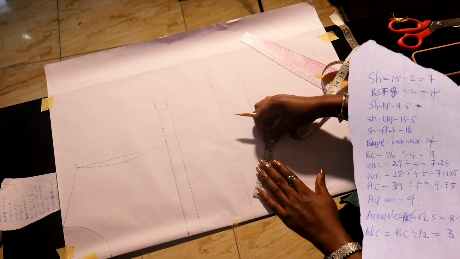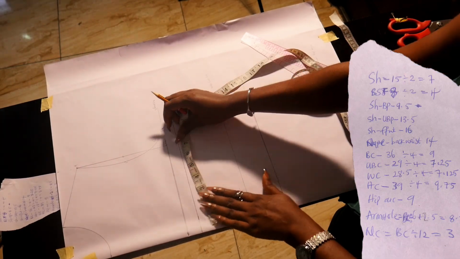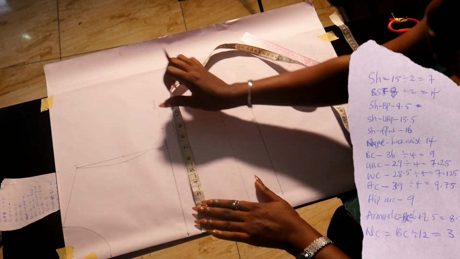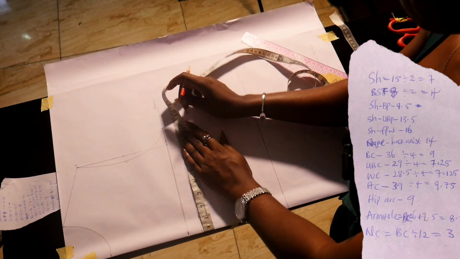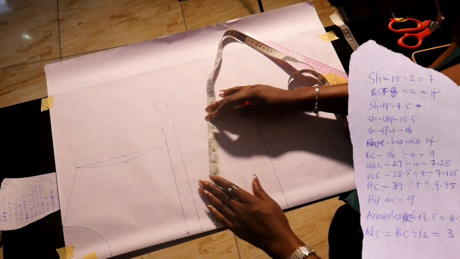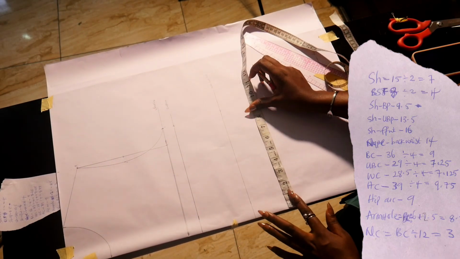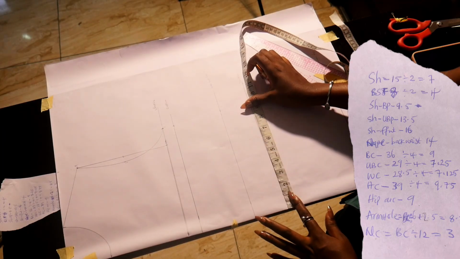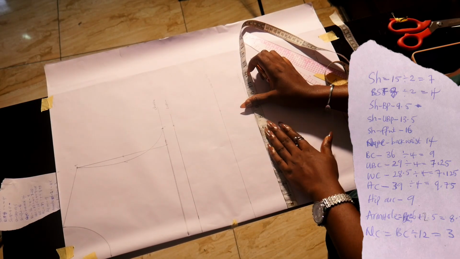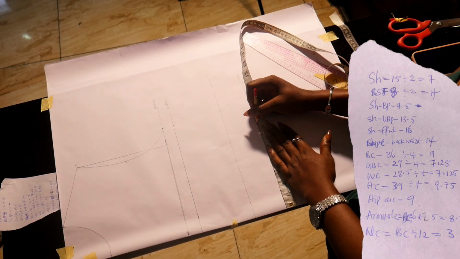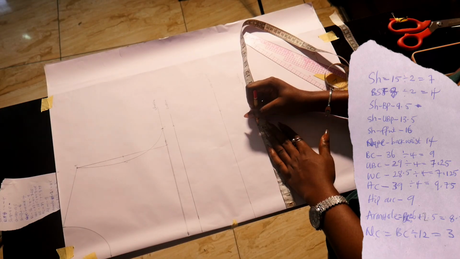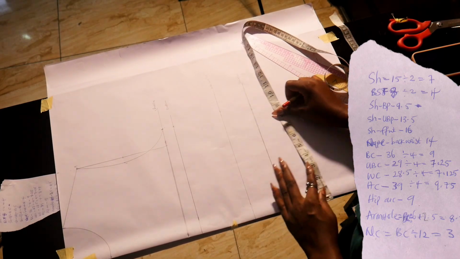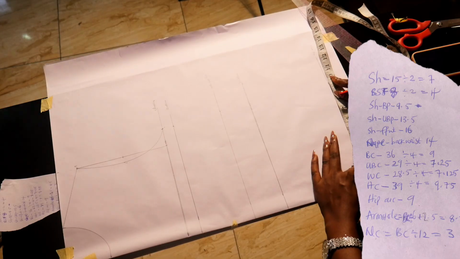So let's get into it. I'm going to apply my bust circumference divided by 4 on my bust line, 9 inches. I'll apply my waist circumference divided by 4 on my waistline. I have 7.125. That's 7 1/8.